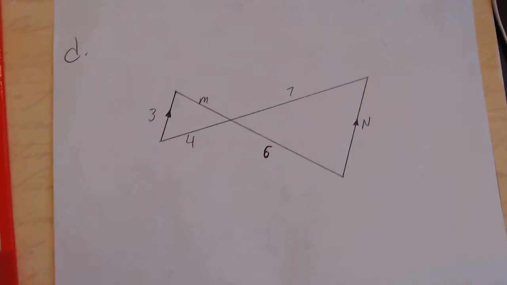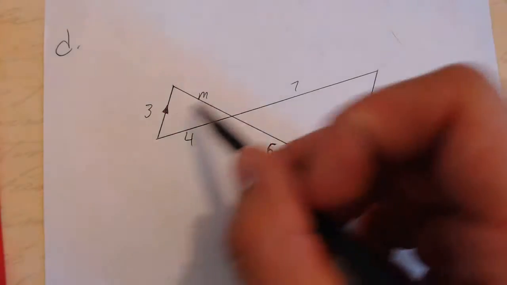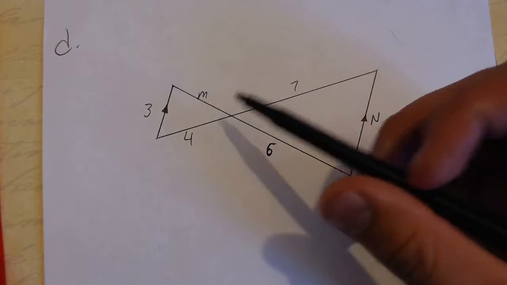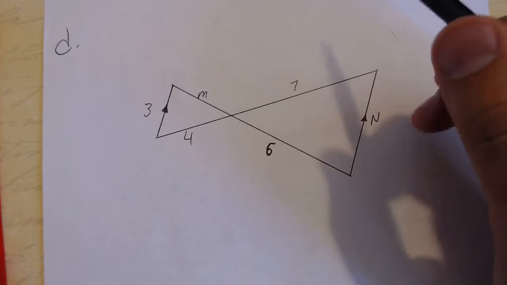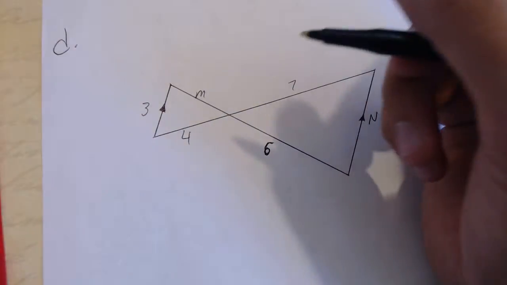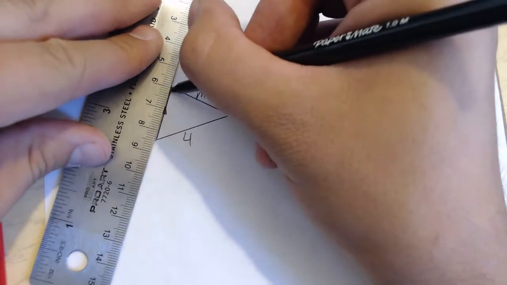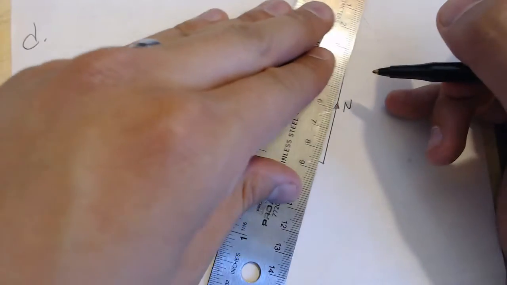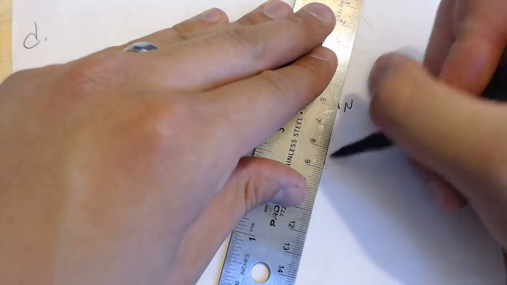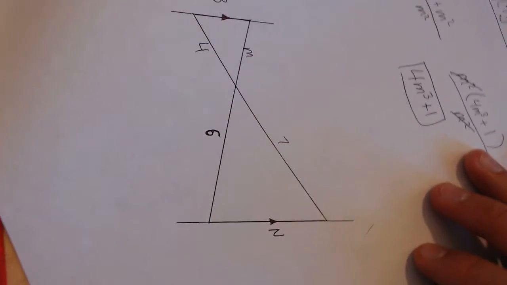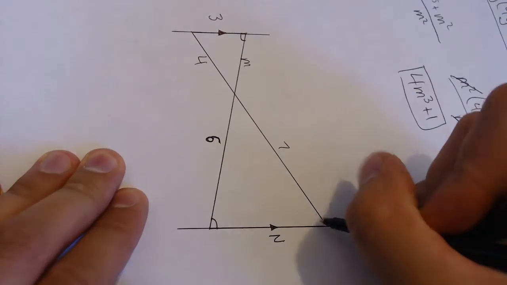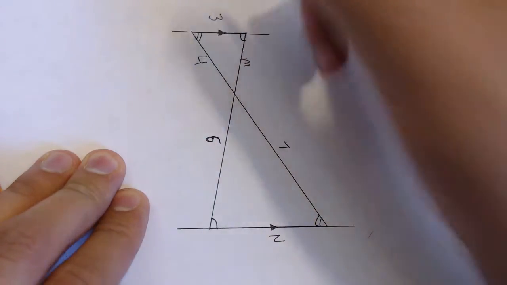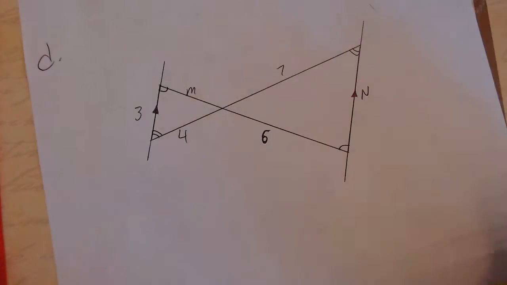So practice D gives us this shape. They don't tell us anything about the relationship of these angles, and then we have to use proportions to solve for m and n. Well, the cool thing about parallel lines is that they create what's called alternate interior angles. We should have talked about this already. And if we extend the lines as they pass through and make these intersections, and then if we were to rotate our problem and look at it in this light, we would see that this angle and this angle are alternate interior angles and are therefore equal. And the same is true for this angle and this angle. So we've got angle, angle, which means these two triangles are similar.